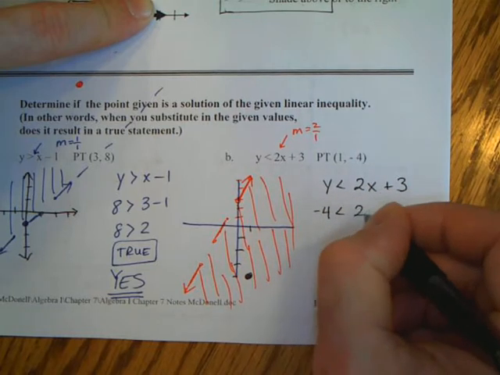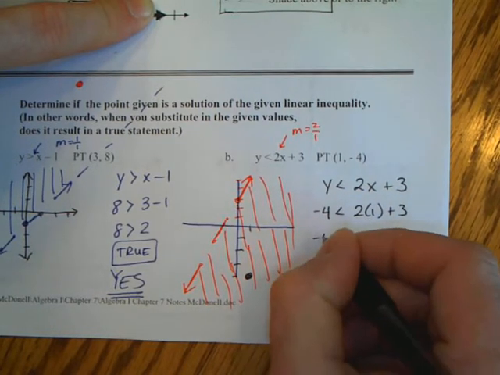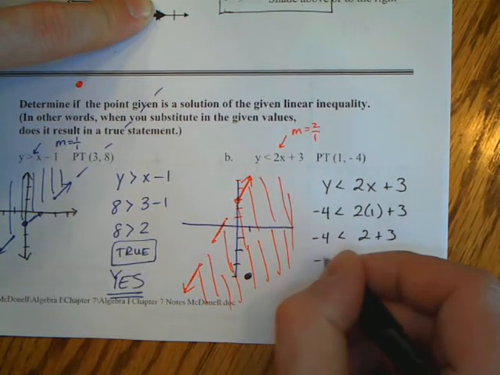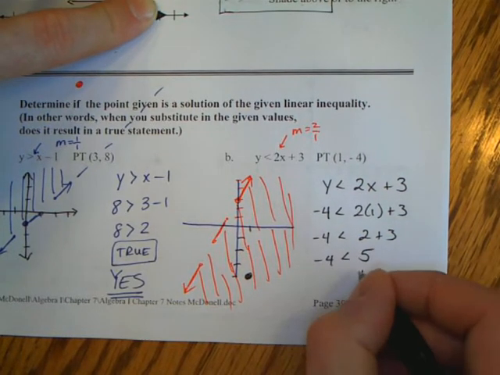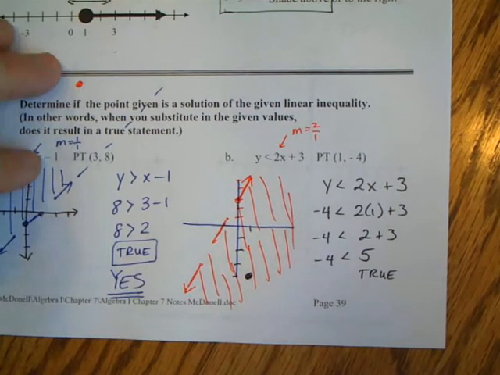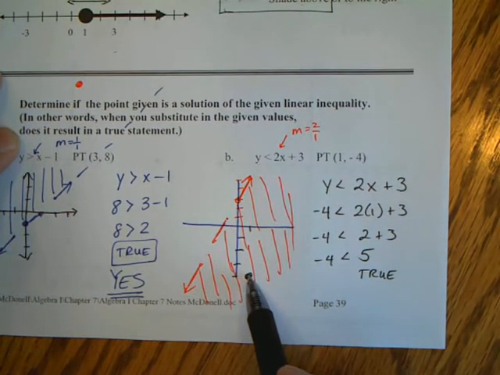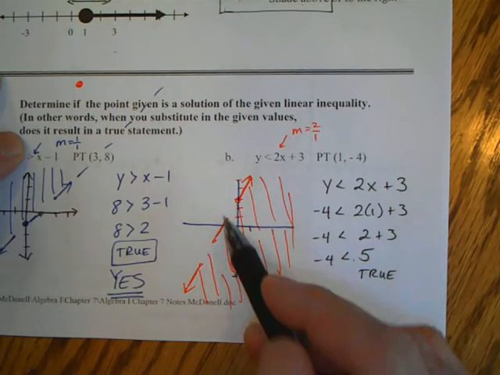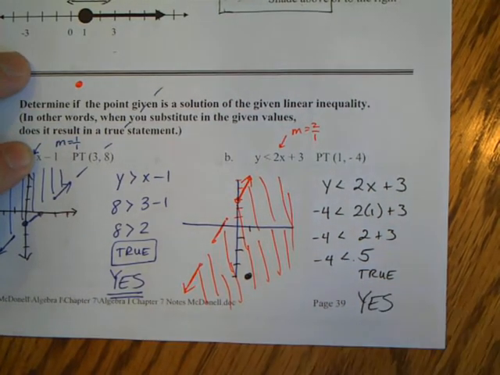I now look at the point 1, negative 4. This is a black dot down here. Obviously it falls in the shaded section, so hopefully when we plug the values in, we should get a true statement. Y is less than 2x plus 3. Negative 4 is less than 2 times 1 plus 3. Negative 4 is less than 2 plus 3. Negative 4 is less than 5. Sure enough, that's a true statement. So once again, we need to answer the question. Does this point give you a solution to this inequality? Since it's a true statement and it lies in the shaded region, the answer is yes.